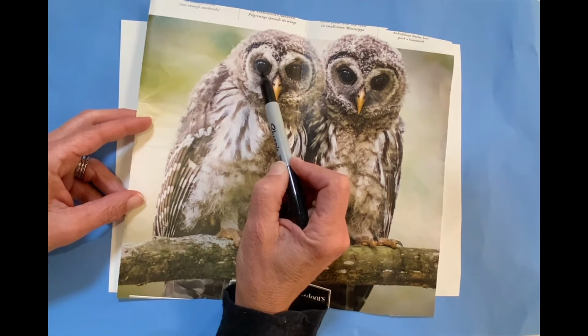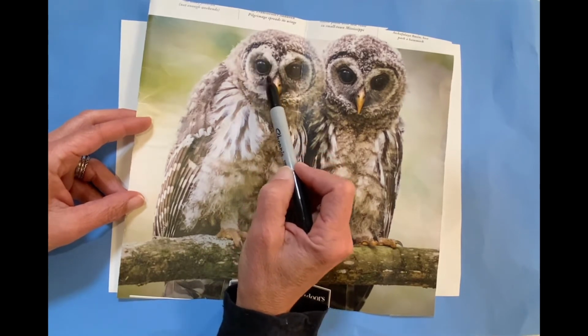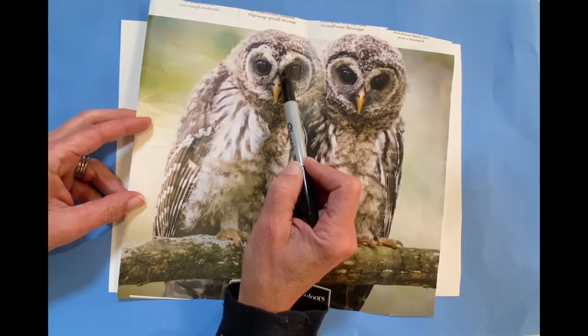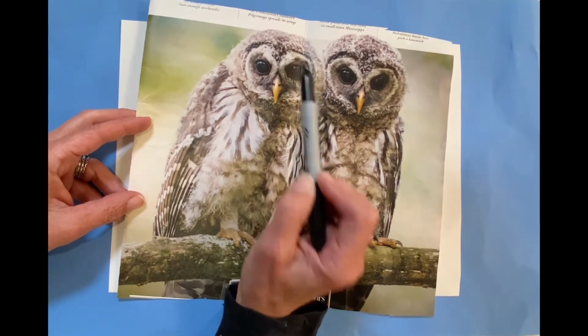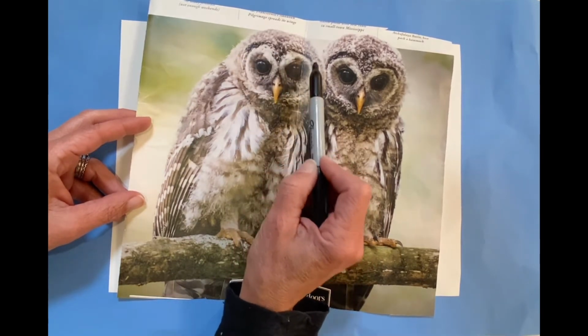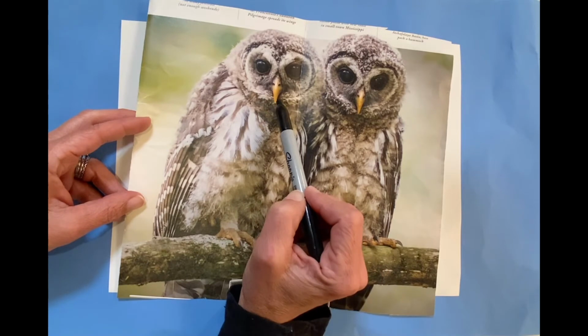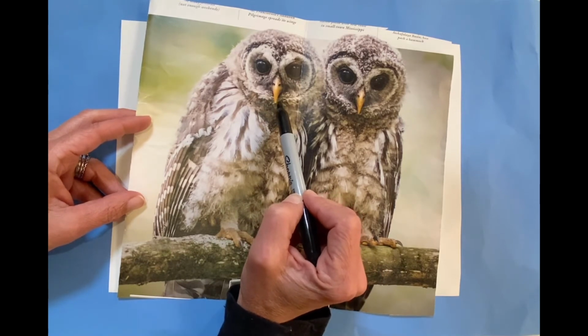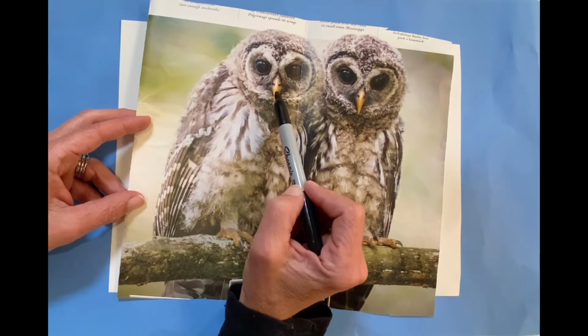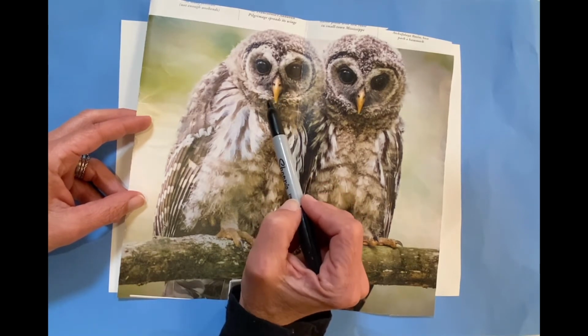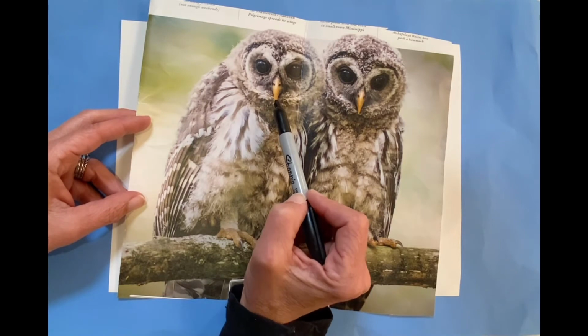Look at their eyes. Even the feathers around their eyes. I see circles and then feathers all the way around their eyes and more circles. Do you see all those? Look at that pointy beak. He looks as if he could eat a mouse. What shape do you see when you look at his beak? I see a diamond, right?